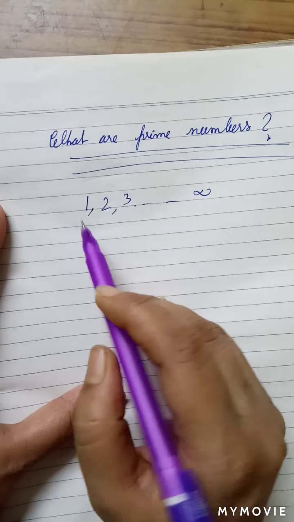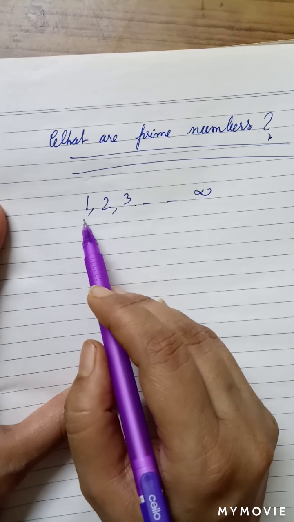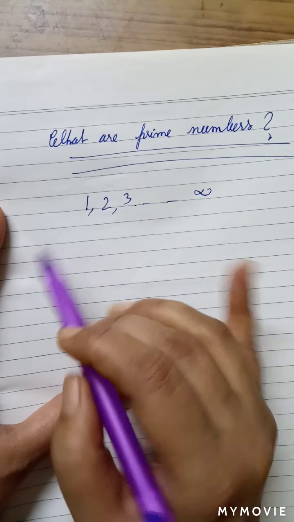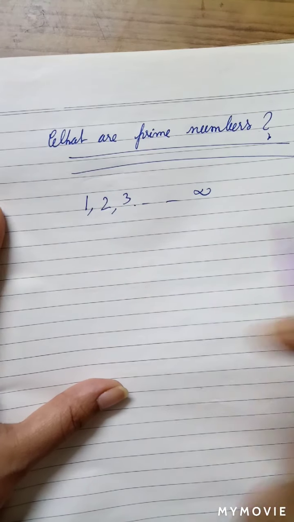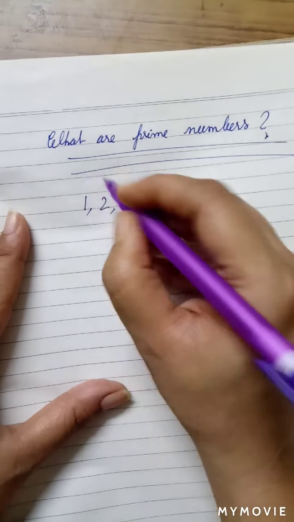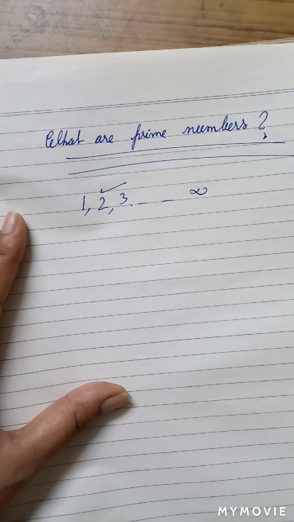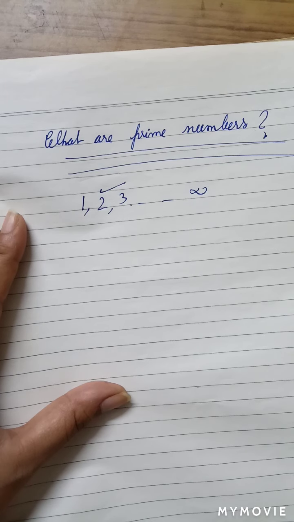Let's check how many factors there are for 1. So 1 is a factor of itself, and the next factor for 1 is again itself. So 1 is not a prime number. And now let's take 2. The least factor of 2 is 1, and 2 is a factor of itself. So 2 is a prime number and it is the only even prime number.